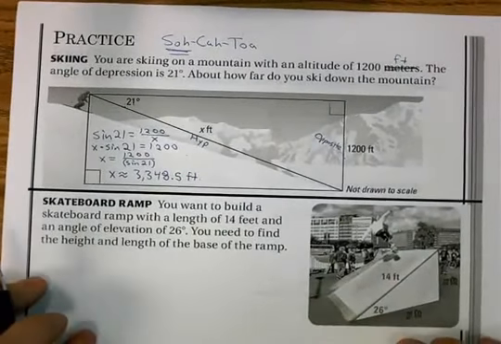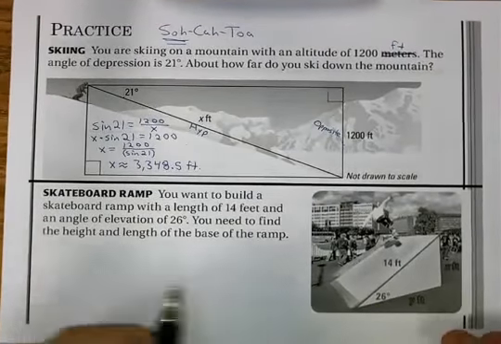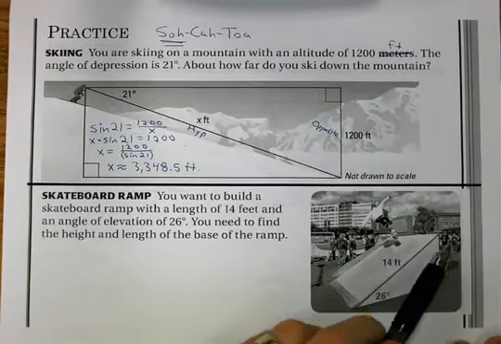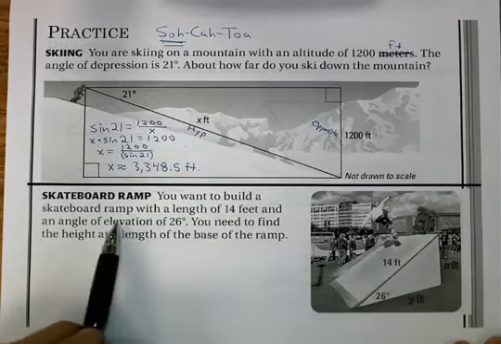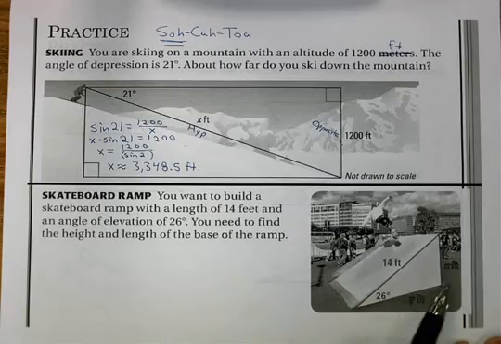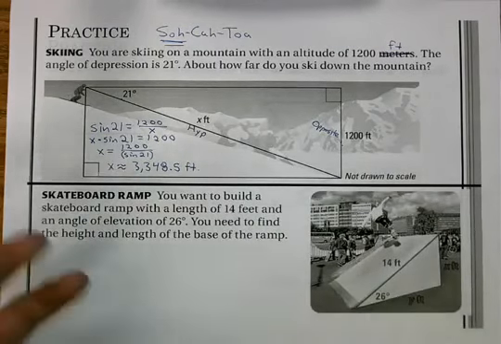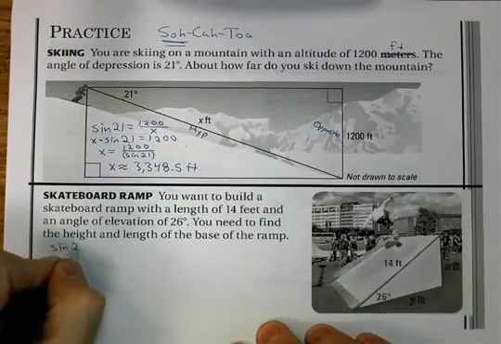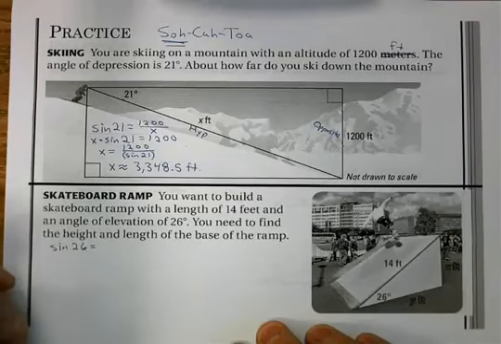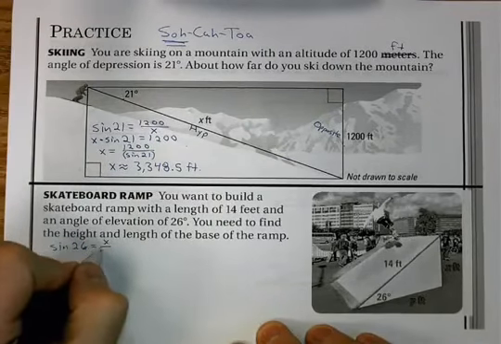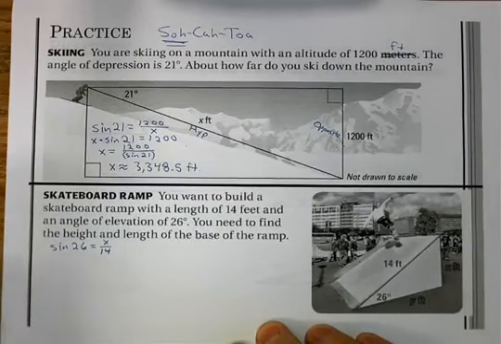Now, let's look down at this next problem. We have a skateboard ramp, and we have an angle, 26 degrees. We have 14 feet as the hypotenuse. We need to find the height, which is our x value, and the length of it, which is the base. So if I just go to set up and see how it really sets up. So first, let's try sine. If I said sine of 26 degrees, because that's the angle I have to look at, sine is opposite over hypotenuse, so that would be x over 14. Okay, I could solve that.